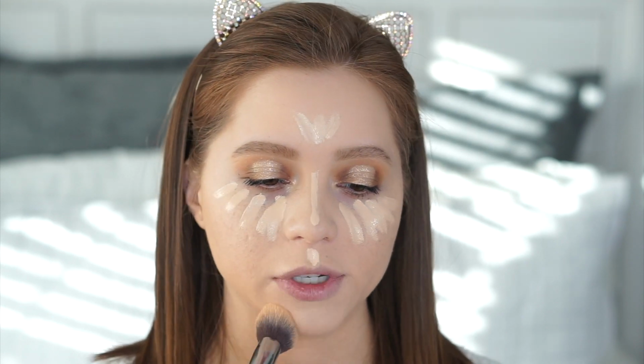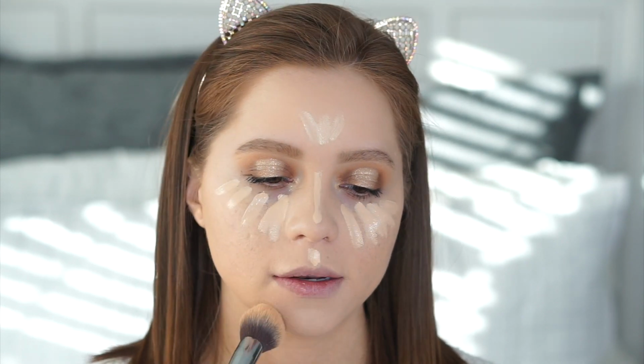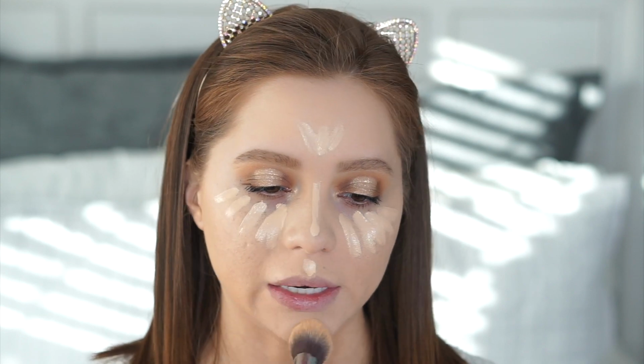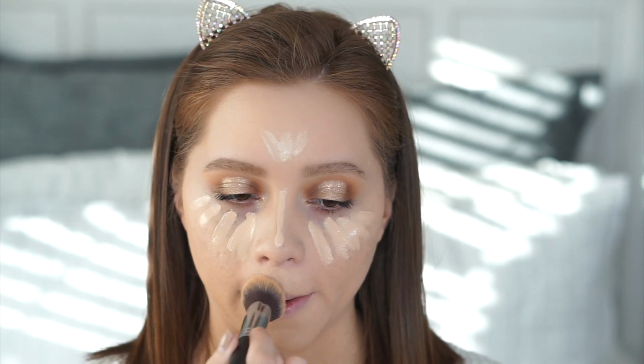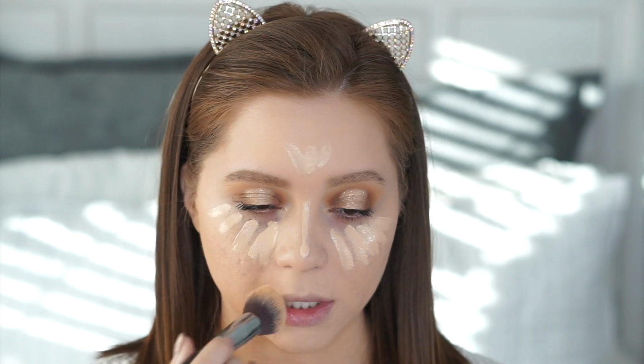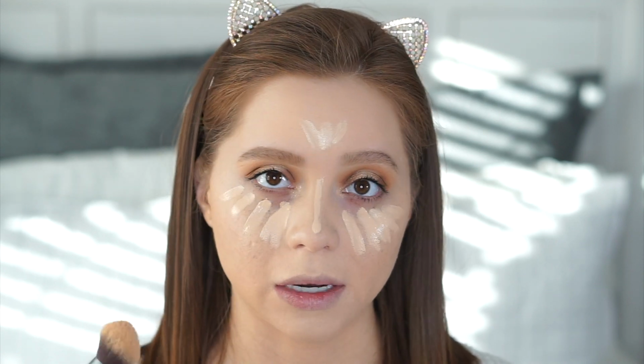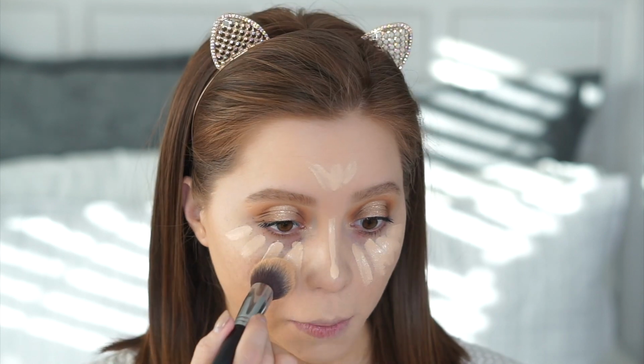And again, I'm just blending it out kind of by tapping it in, pressing it in, blending it out. I don't like swirling it around or moving it all over the skin, because I feel like that's going to move the product around instead of putting it in the place that you want it to be.